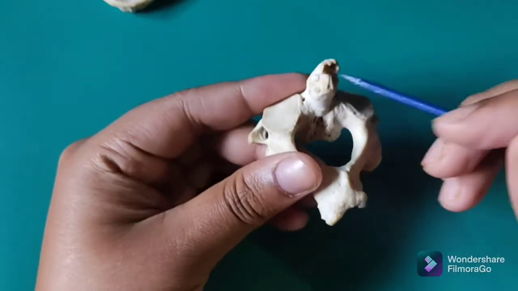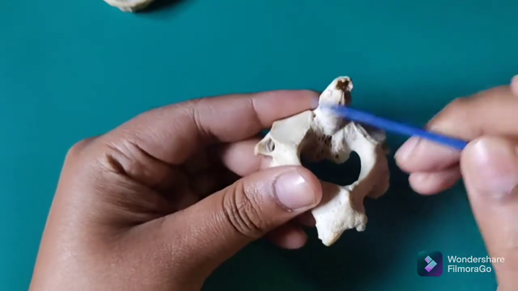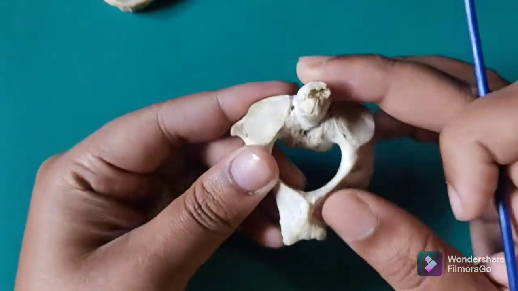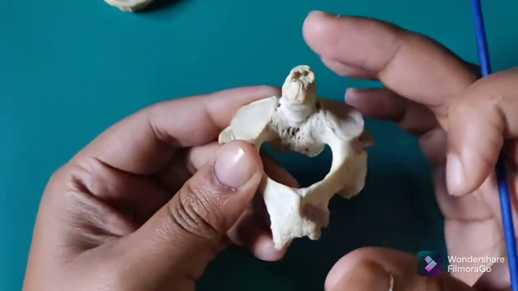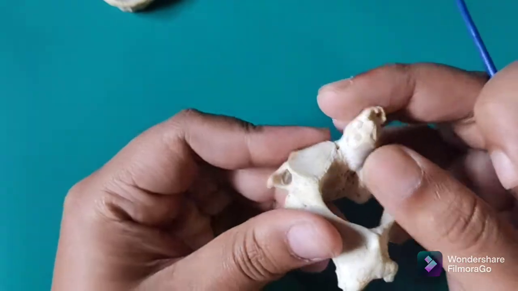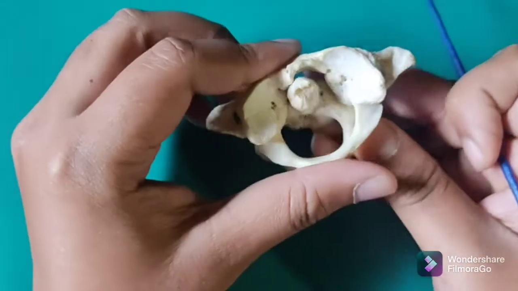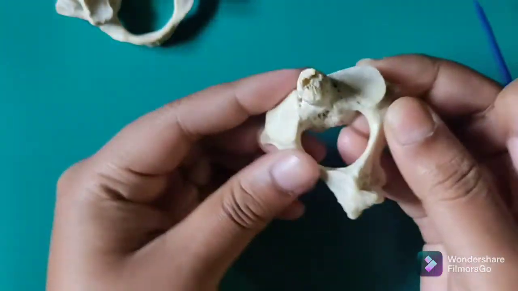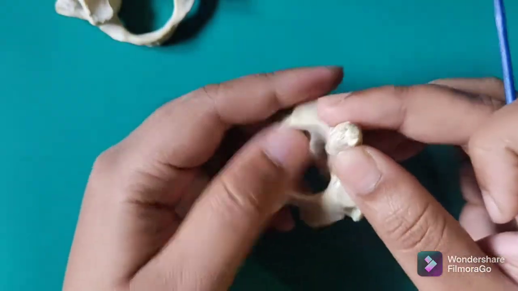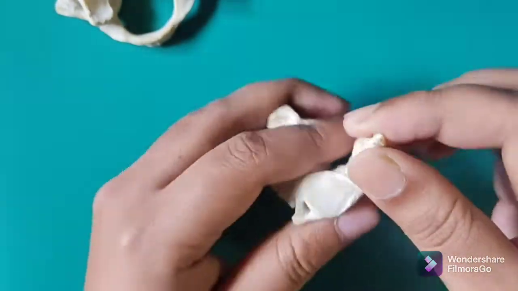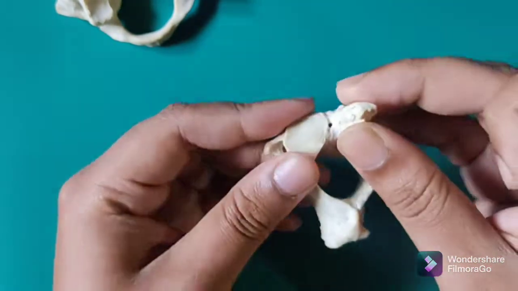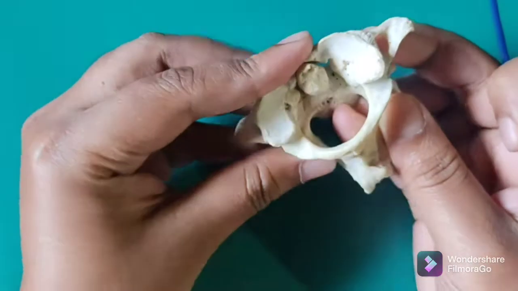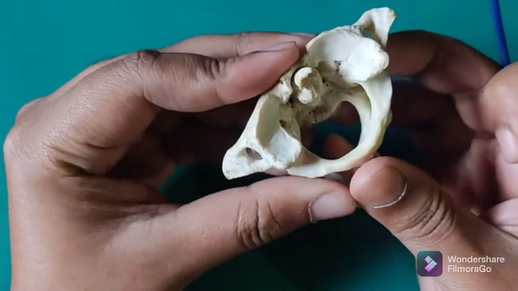Now it has this prominent bony elevation, which is the odontoid process, that acts like a pivot on which the atlas can rotate along with the skull. Talking about this odontoid process in relation with the atlas, it forms the median atlantoaxial joint.